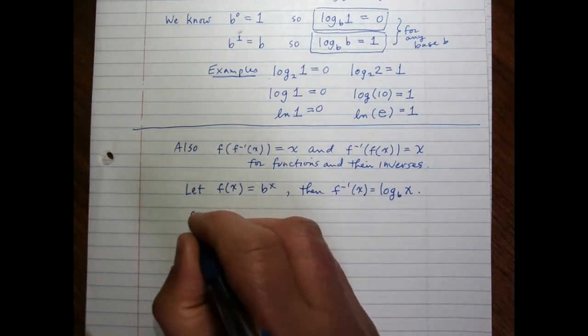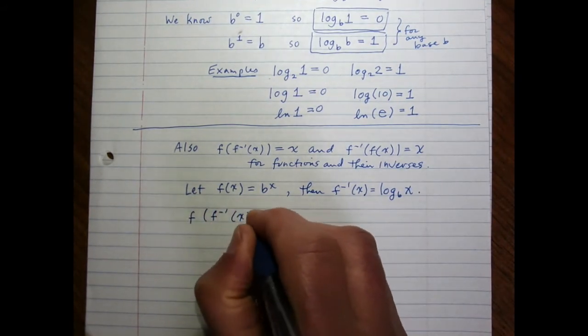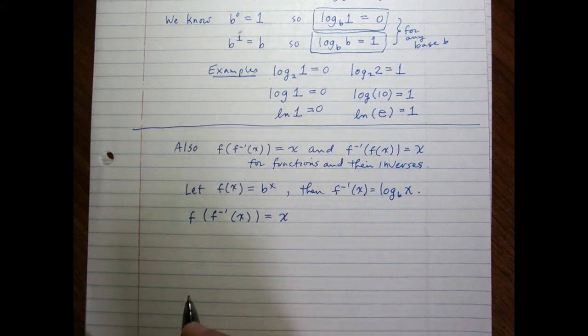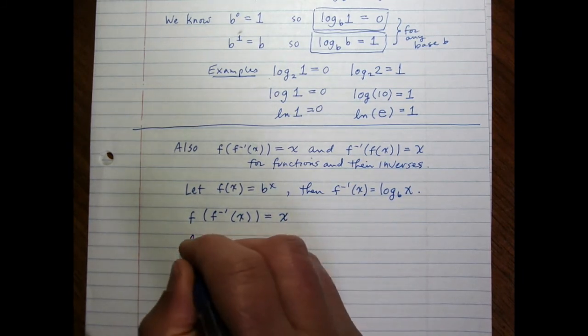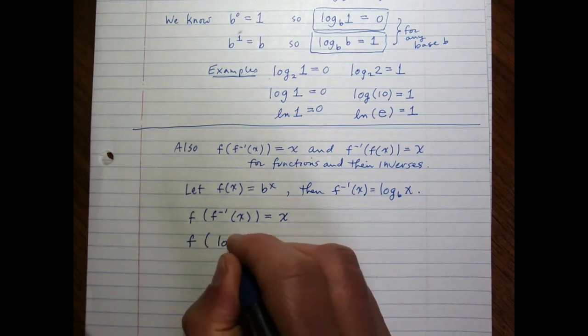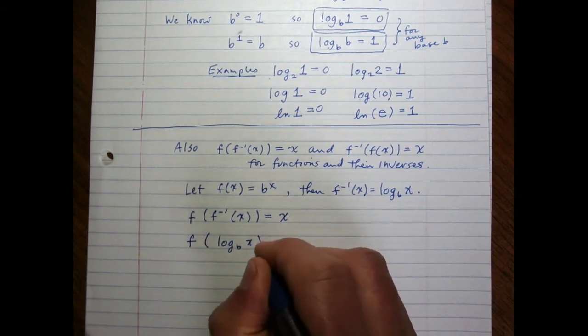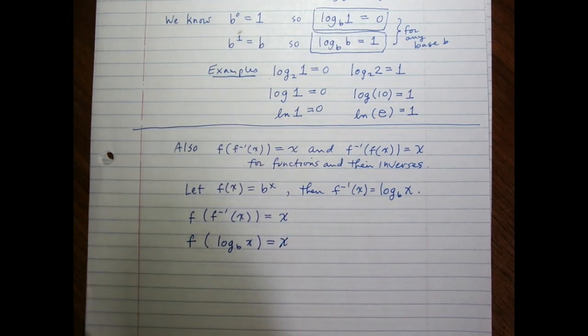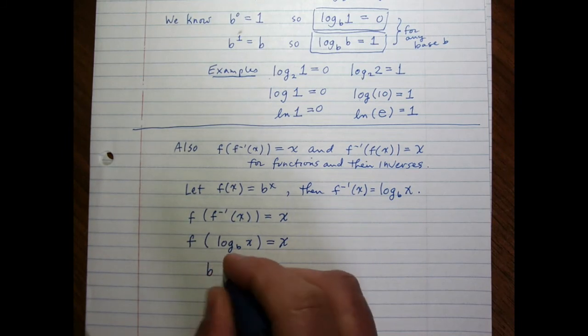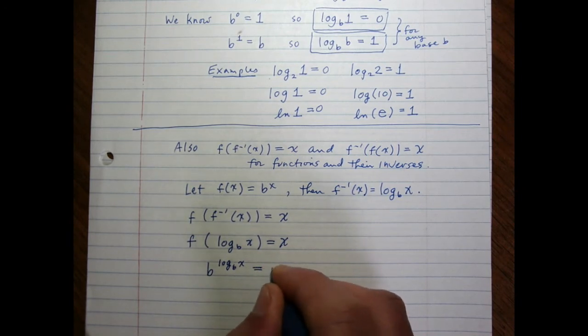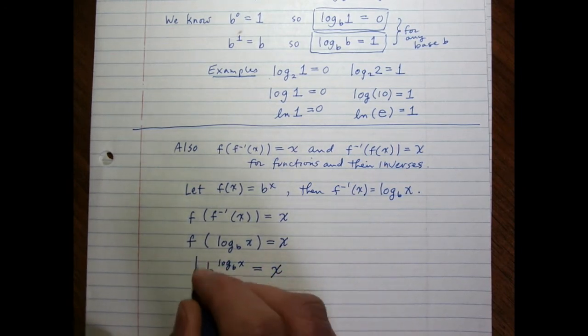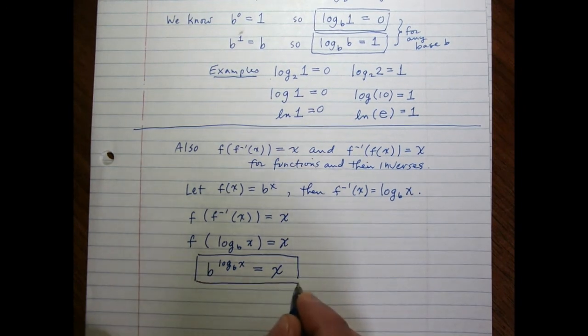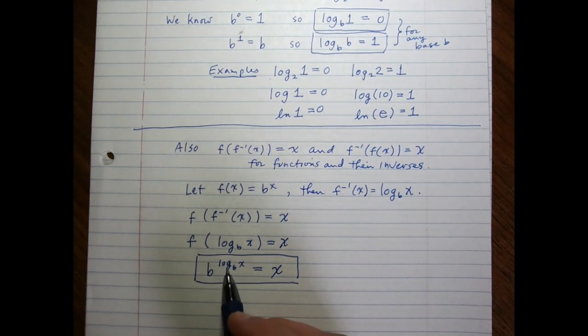When we write f of f inverse of x equals x, for these functions, that's like taking f of log base b of x and saying it's equal to x. But the f function is b to the x, so that's like taking b to the log base b of x power, and we get x back. So raising to the b power and taking log base b, in a sense, kind of cancel each other off.